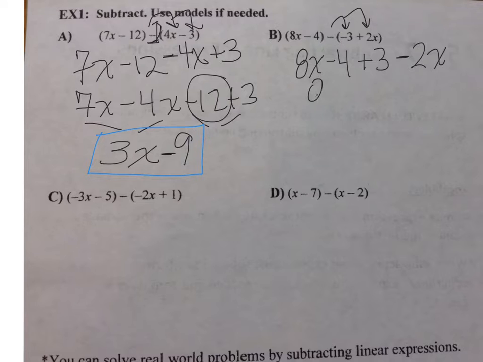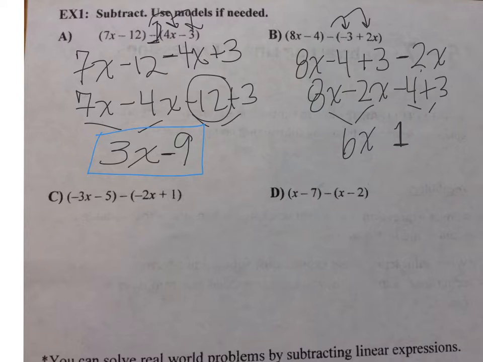So let's write our like terms next to each other. We have 8x minus 2x, and then we have a negative 4 and a positive 3. 8x minus 2x gives positive 6x. Negative 4 and positive 3, we're going to subtract because the signs are different. Keep the sign of the larger absolute value. So that's how we get 6x minus 1. And remember, if I'm going through this too fast, go ahead and pause the video so that you can catch up and write everything down.